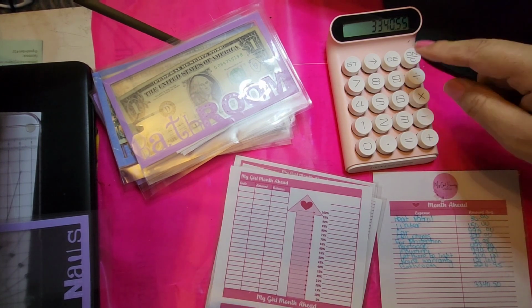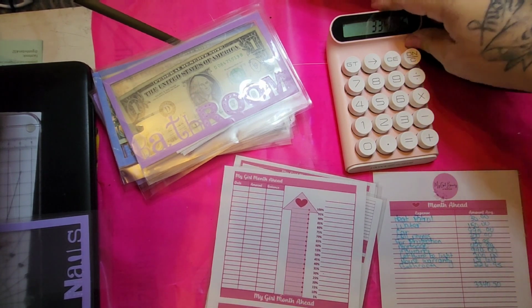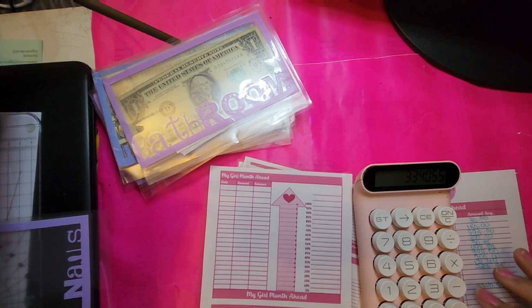So basically, I have $3,040.55, and we're going to do it.